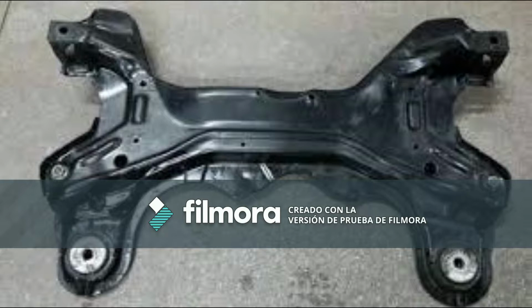It has asymmetric shapes, asymmetric contours, so that's why the hydroforming process is used, because it's useful to shape pieces in a complex form.